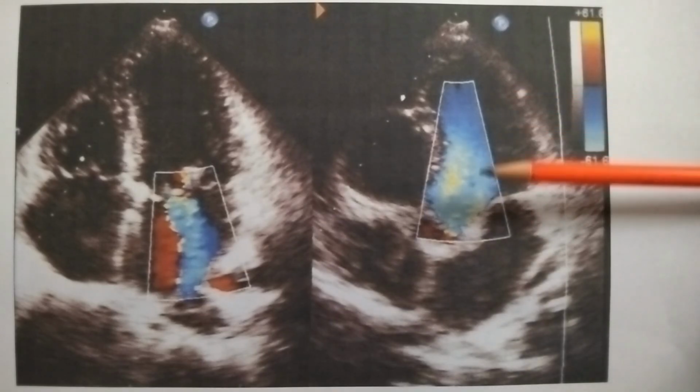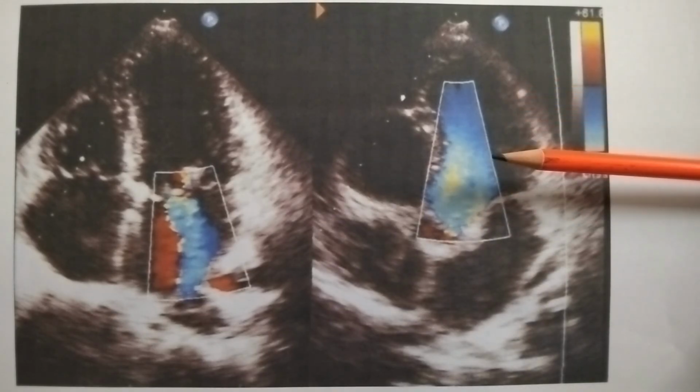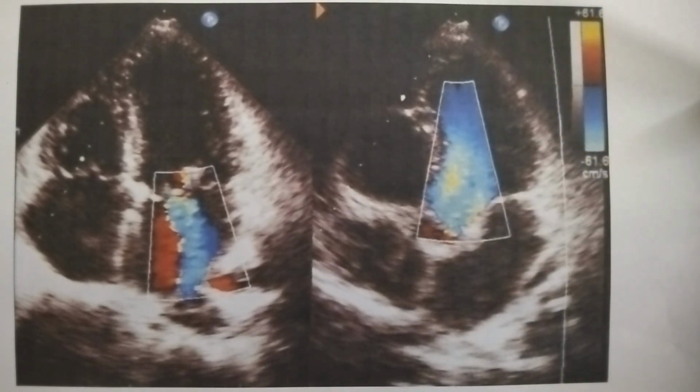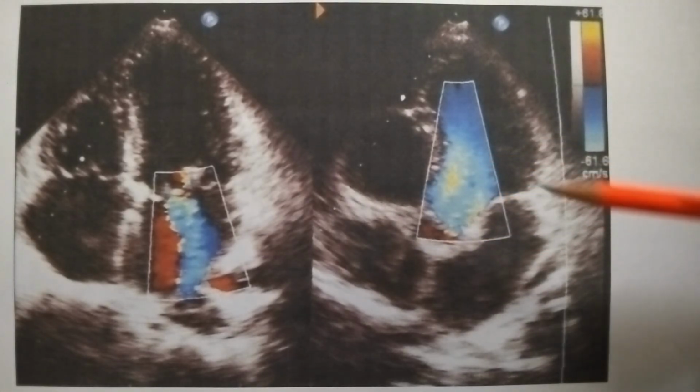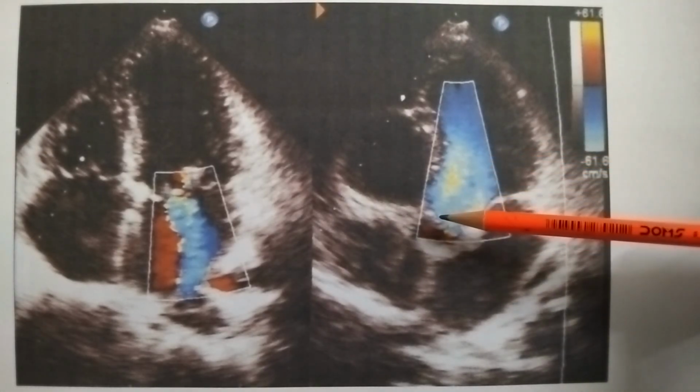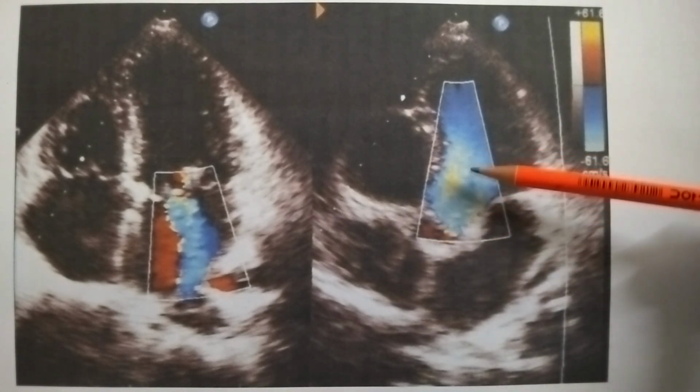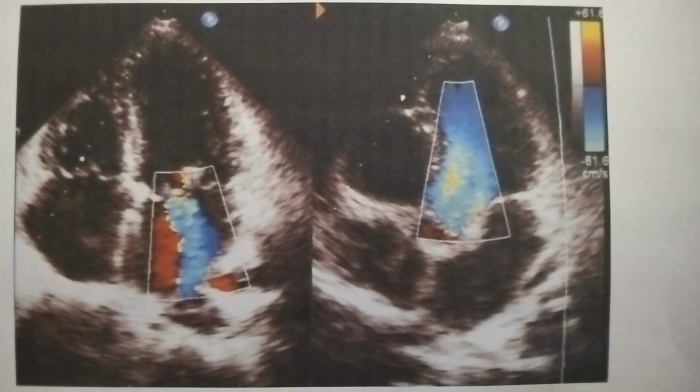This is a slightly tilted view known as apical 5-chamber view. In the 5th chamber, you take the 5th chamber as aorta. So aortic valve will be seen here. This is left ventricular outflow tract. And this is the color bar, which will show the maximum velocity which can be imaged without aliasing in this system. That is 61 centimeters per second.